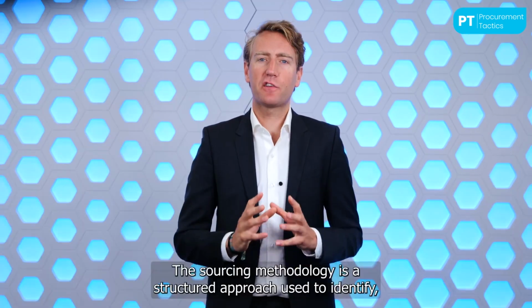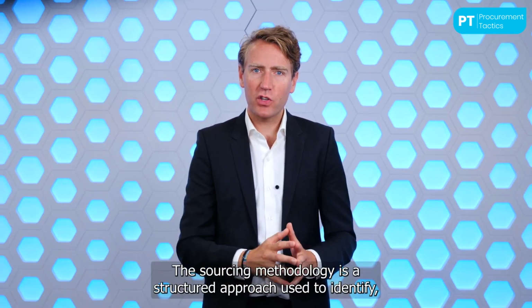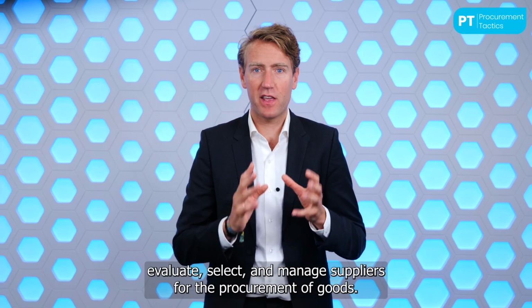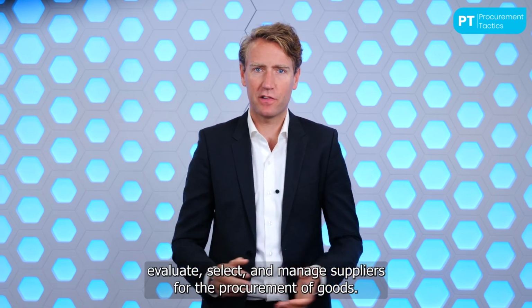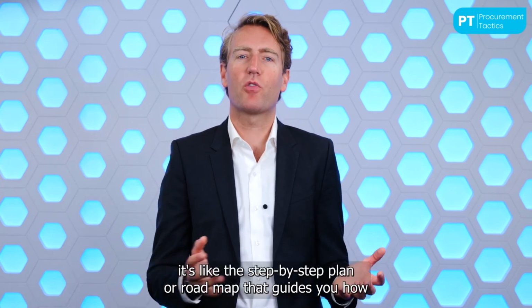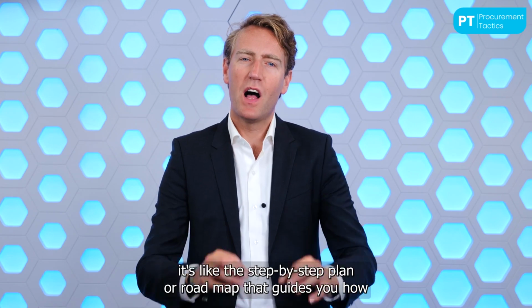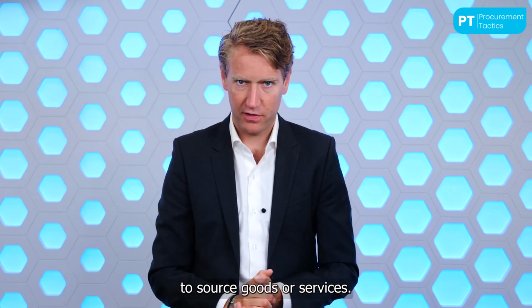Let's start. The sourcing methodology is a structured approach used to identify, evaluate, select and manage suppliers for the procurement of goods. Simply put, it's like the step-by-step plan or roadmap that guides you how to source goods or services.